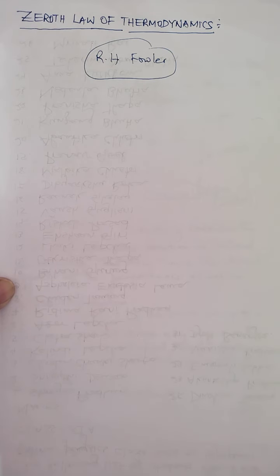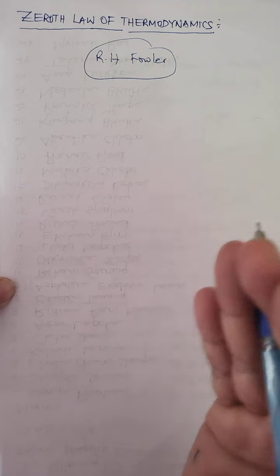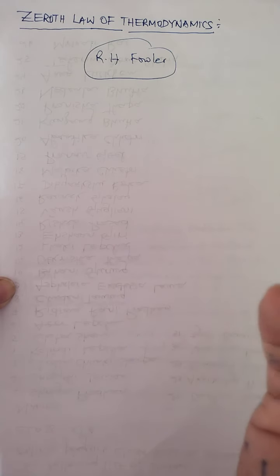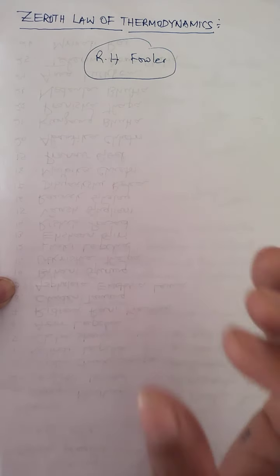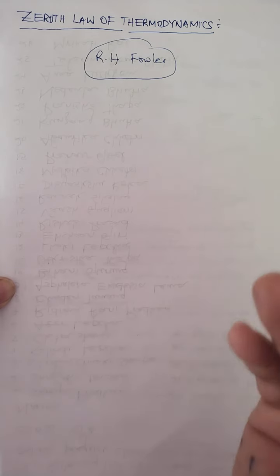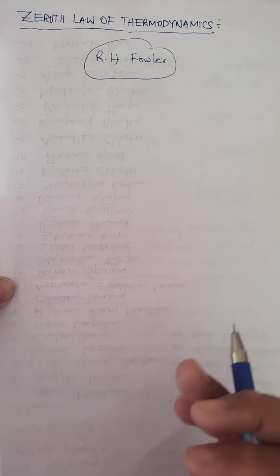Now, to understand the zeroth law, we take a total of how many systems? Three systems. These systems can be separated by an insulated wall, a non-conducting material, and the other is a conducting wall.